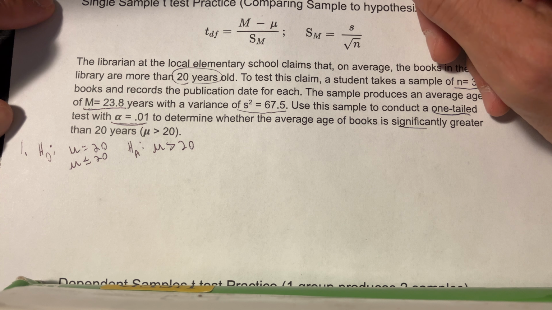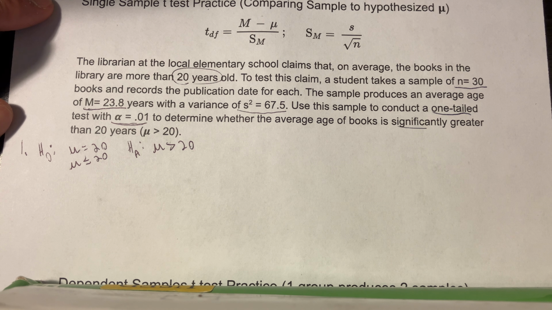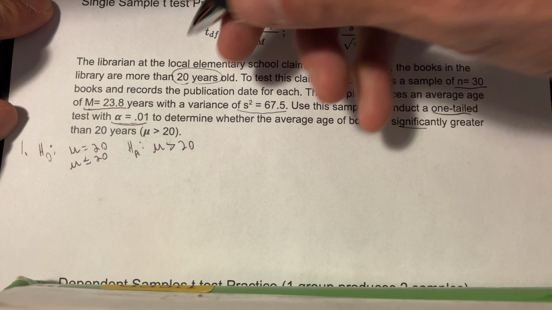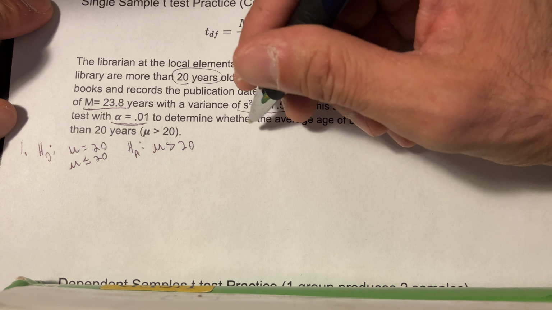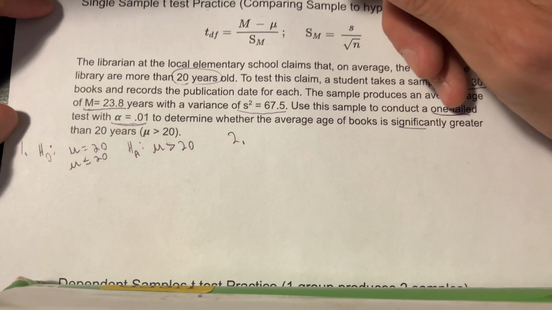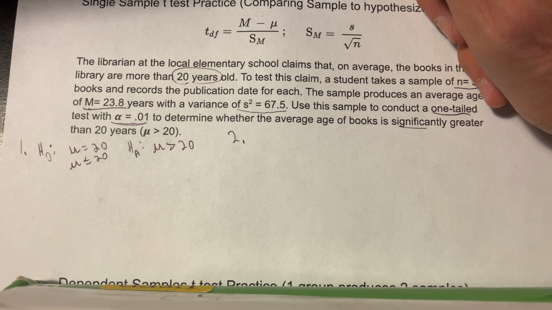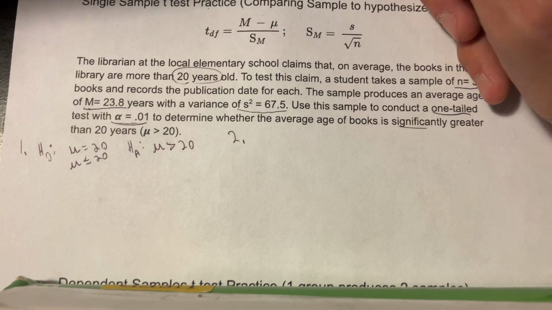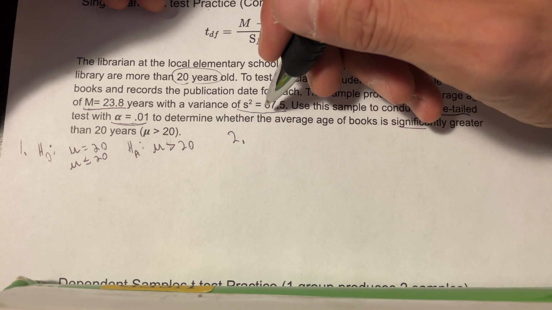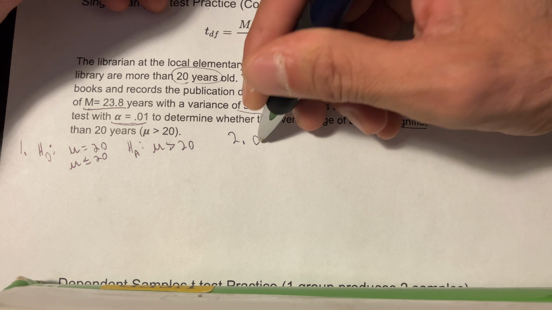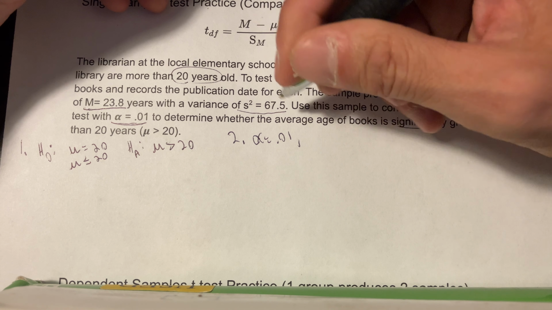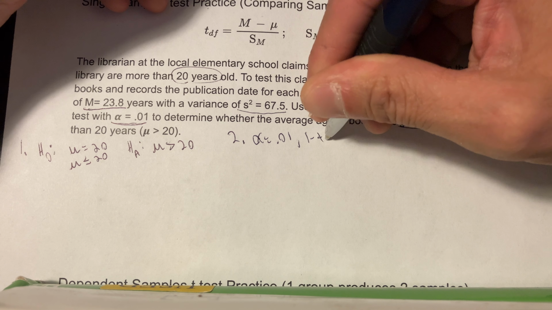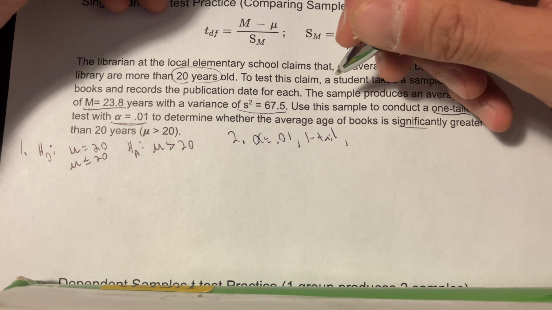So now that we established what our alternative and null hypotheses are, let's draw a sketch. We have to figure out what the cutoff region is going to be. So let's collect the information that we're going to need. We know that our alpha level is 0.01, and that's for a one tail.